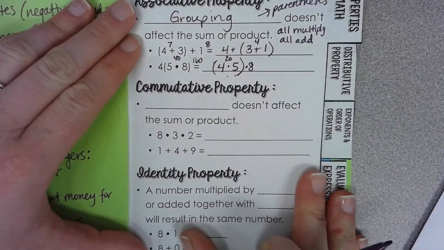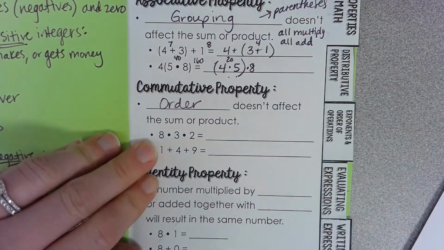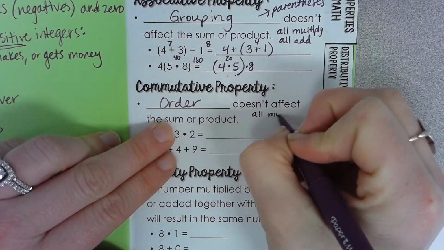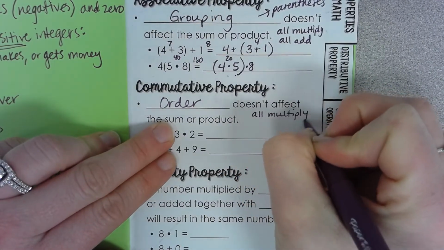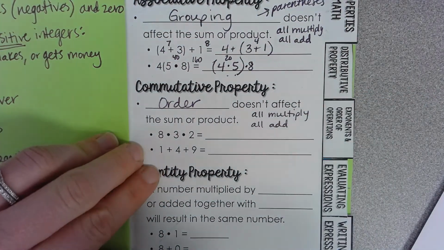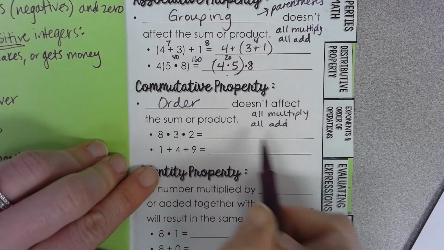Commutative property is the next one. Commutative property is saying order doesn't affect the sum or the product. And again, it means all multiply or all add. It cannot have subtraction or division in it, and it can't have a combination of multiply and add. It has to be all the same.